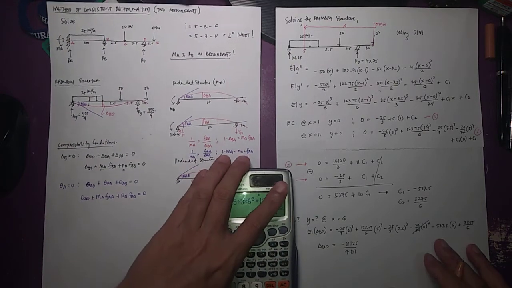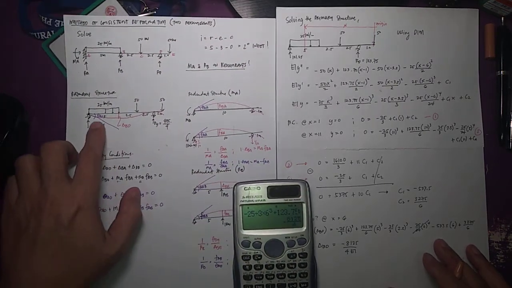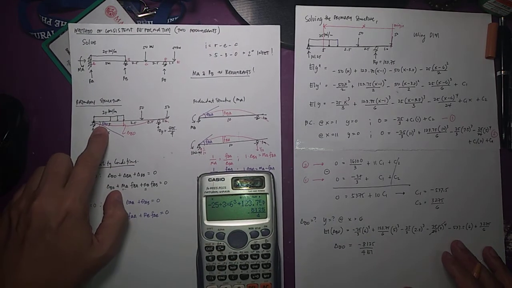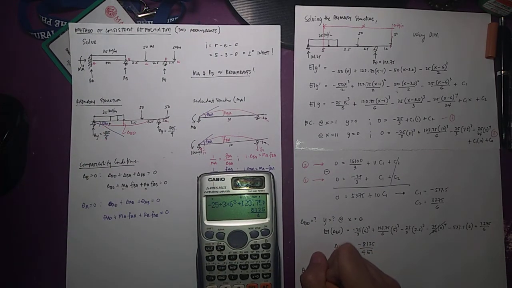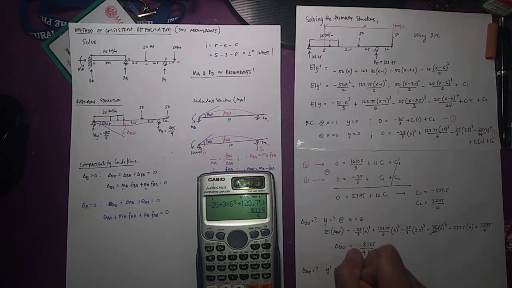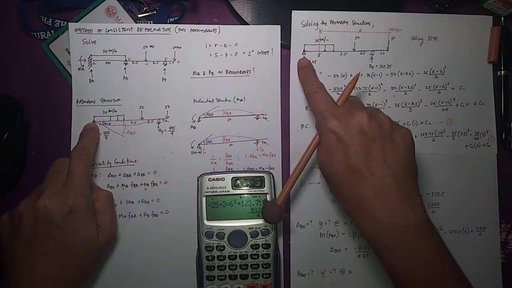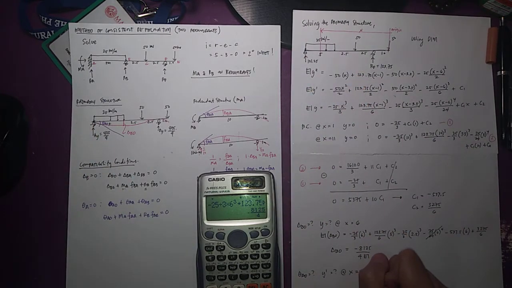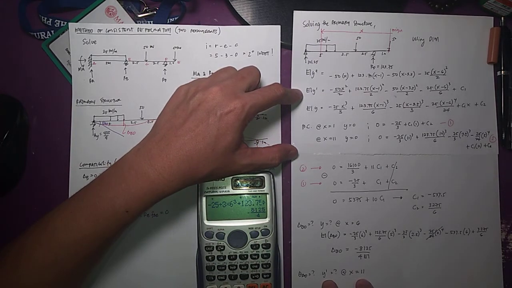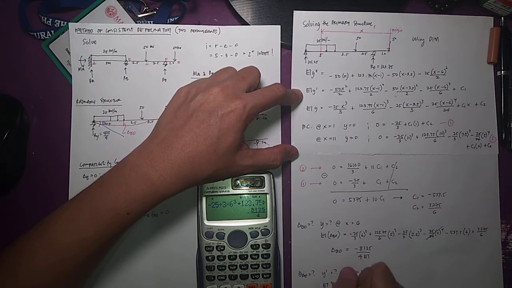Now how about for theta AO? How do you solve for theta AO? For theta AO, that would be the slope at this point, so x there is 11. So substitute this boundary condition in the slope equation. So this becomes EI theta AO.